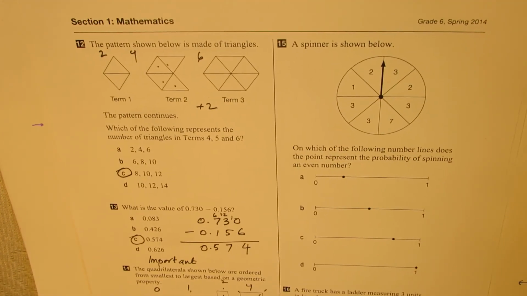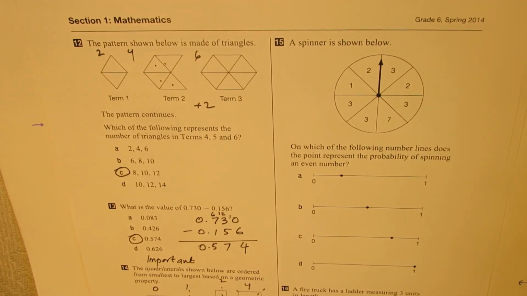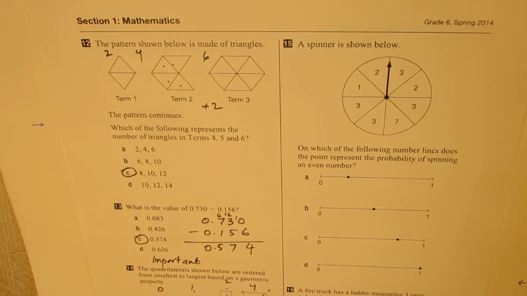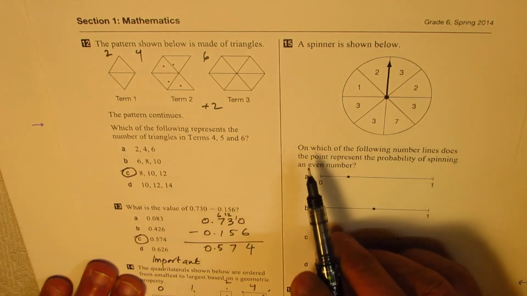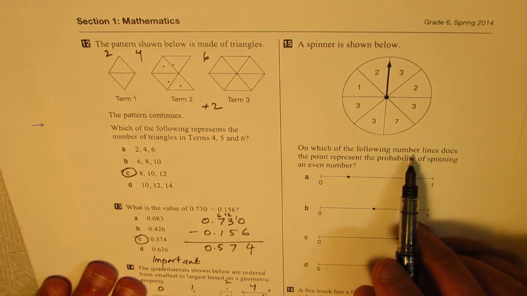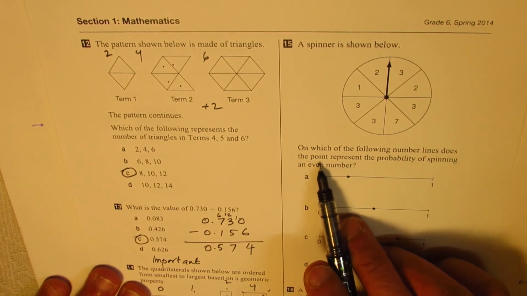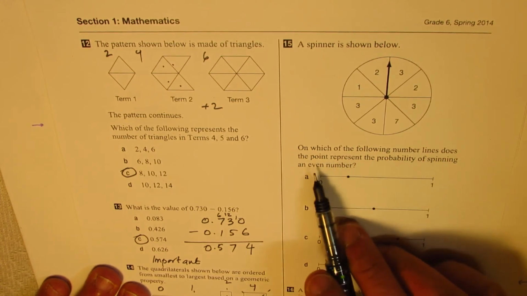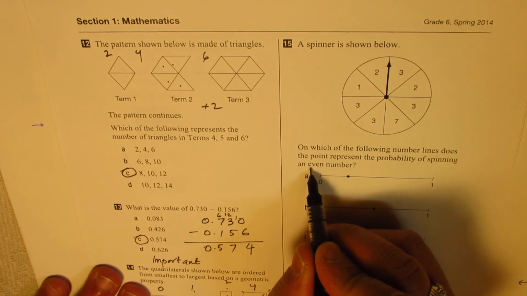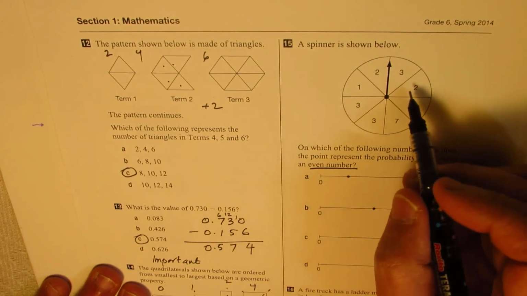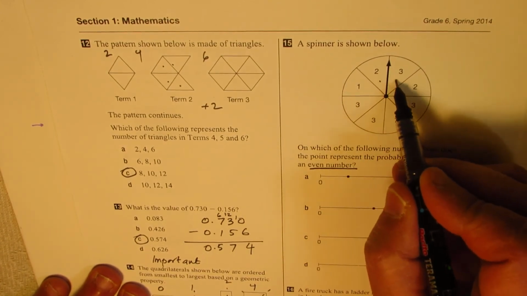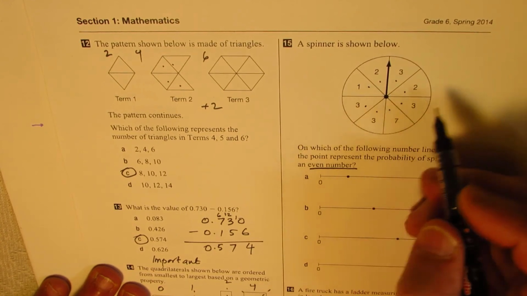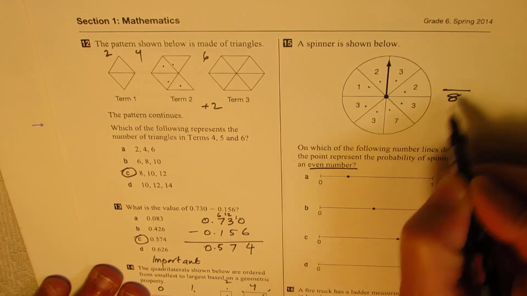Now this is a very popular question and comes once in 3 years. Okay. Question number 15. A spinner is shown below, right? On which of the following number lines does the point represent the probability of spinning an even number? So even numbers, how many divisions are there? 1, 2, 3, 4, 5, 6, 7, 8. So 8 comes in the denominator.